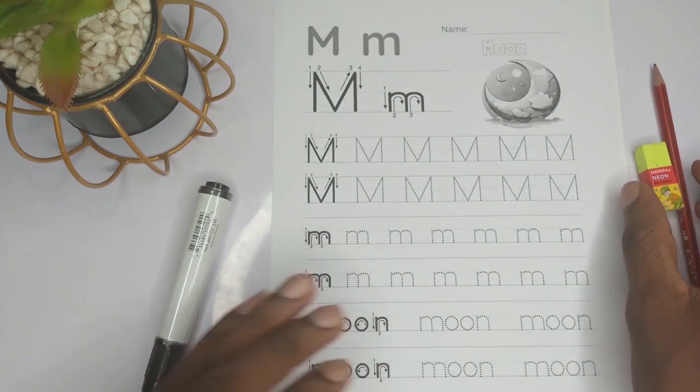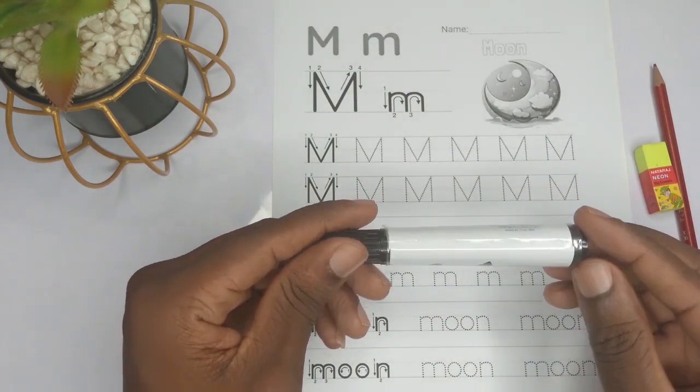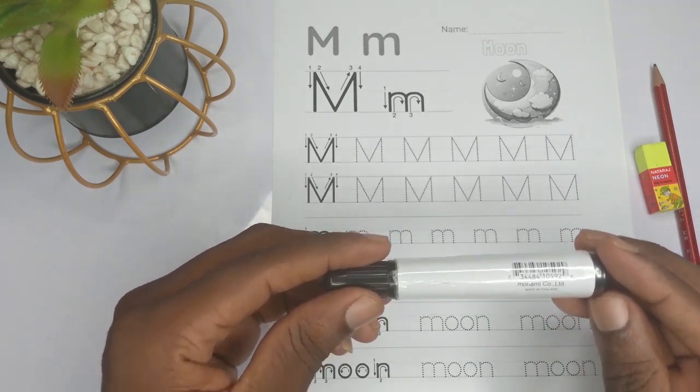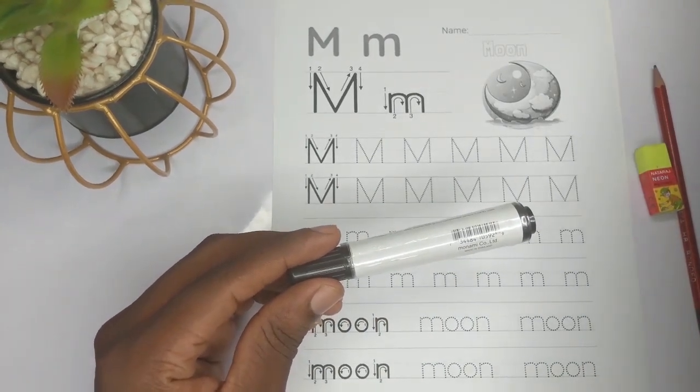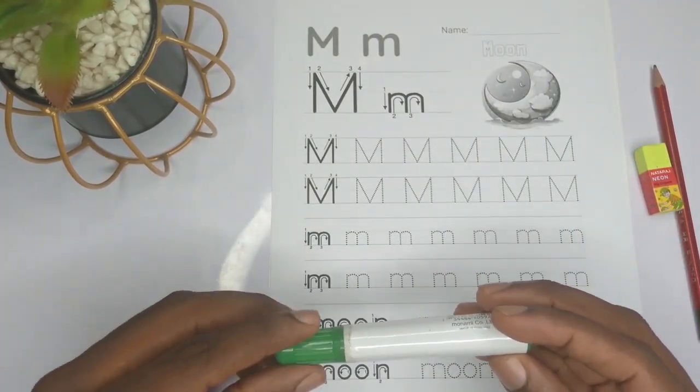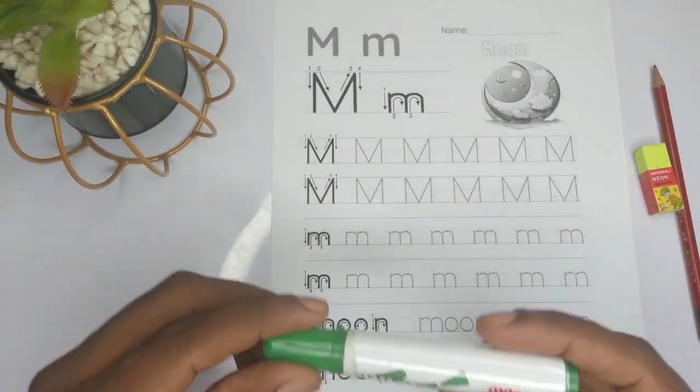For the purpose of this video, I'll be using a marker so that you can see the writing that I'm about to do. Let me quickly change the marker, let me use a green marker for this particular example. Okay, so we are using this.